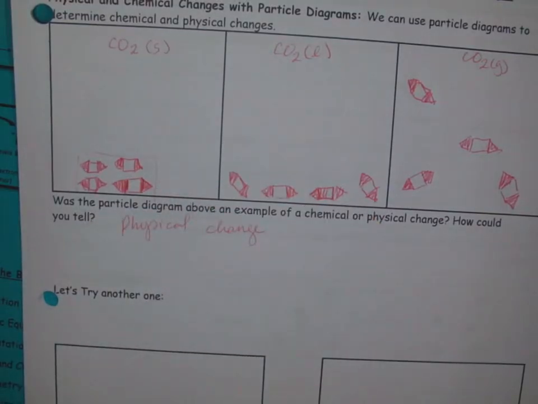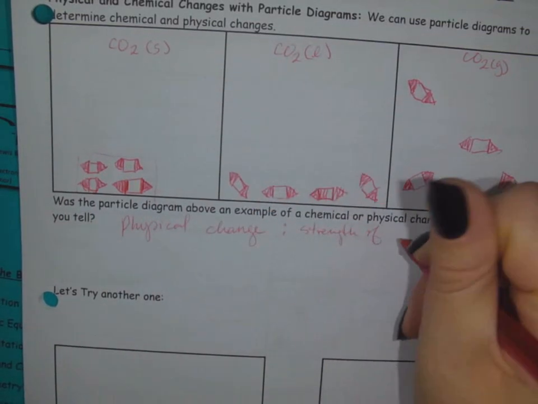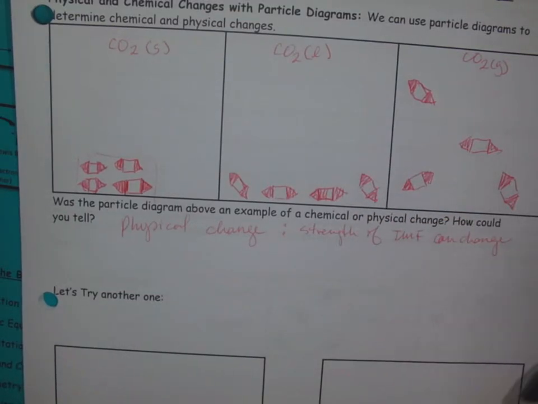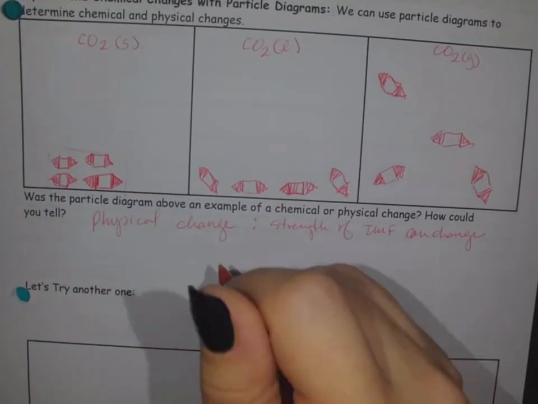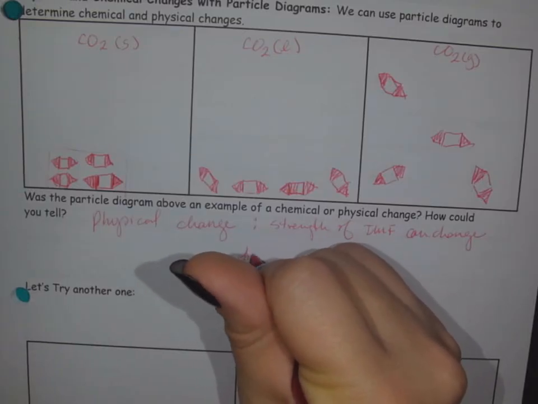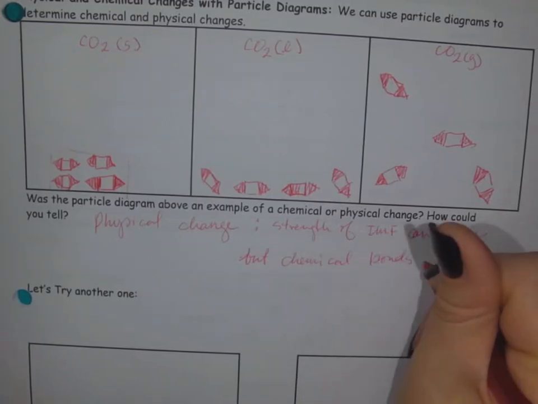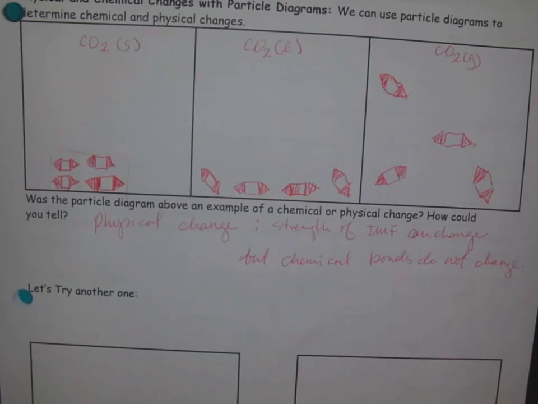Okay, and during a physical change, our strength of IMF can change. Okay. However, so our strength of our IMF can change, but chemical bonds do not change. So IMFs can become weaker or stronger as we add energy to overcome those IMFs, but the chemical bond itself is not breaking or changing.